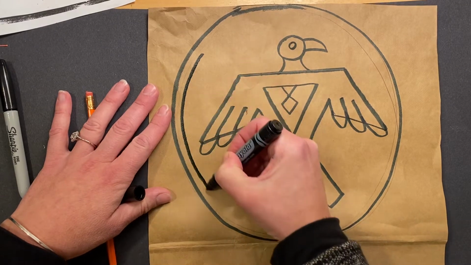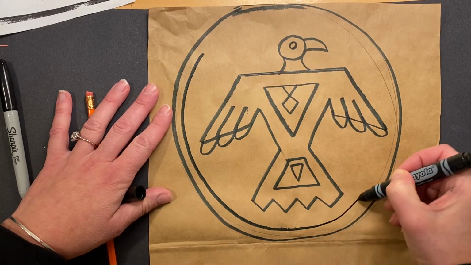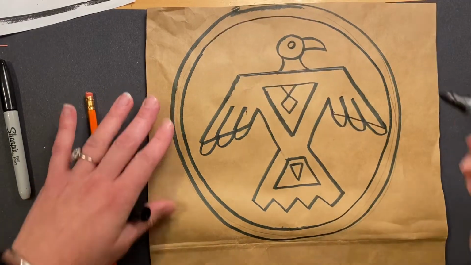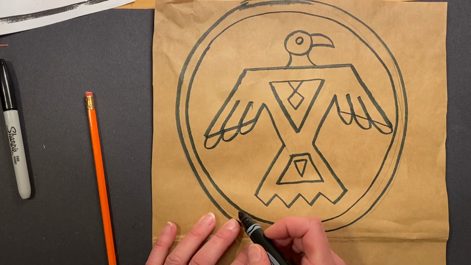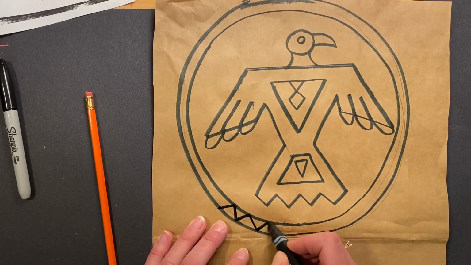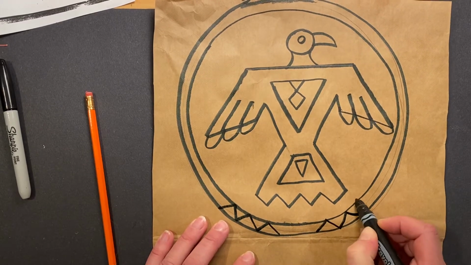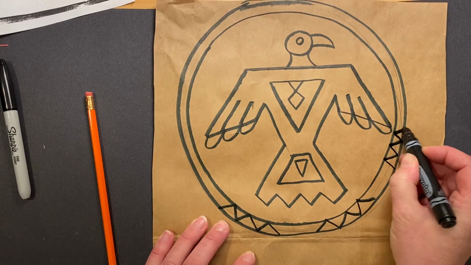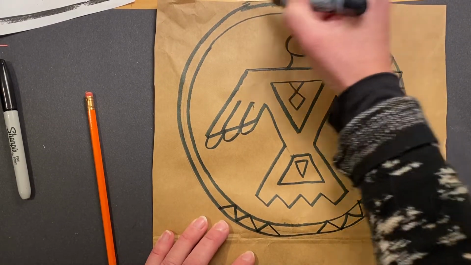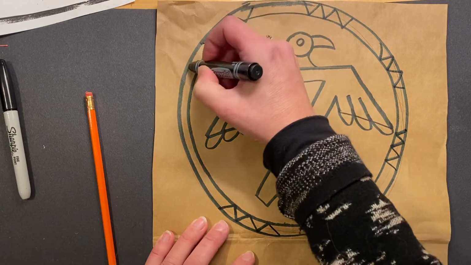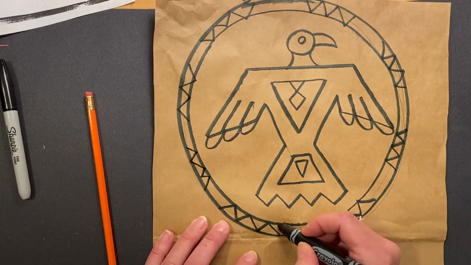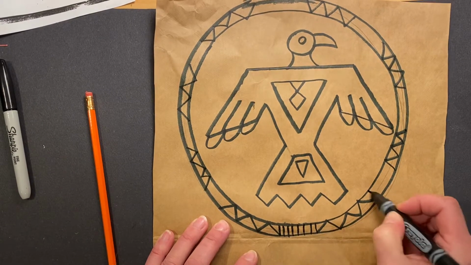Now what I'm going to do is create a ring inside the circle I originally drew to make an instant frame or a border. And if you would take the time to create a border around the shield, giving my shield more strength and power to go with the Thunderbird. Great. I'll just do some straight lines in between.